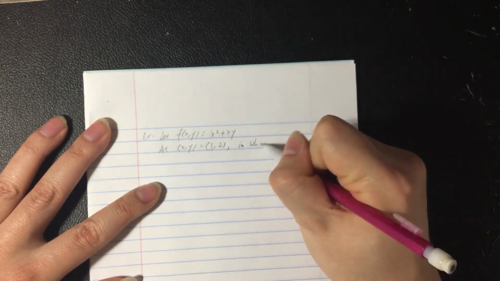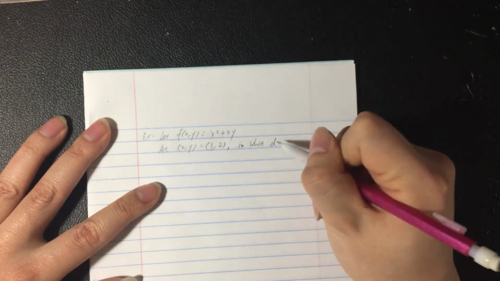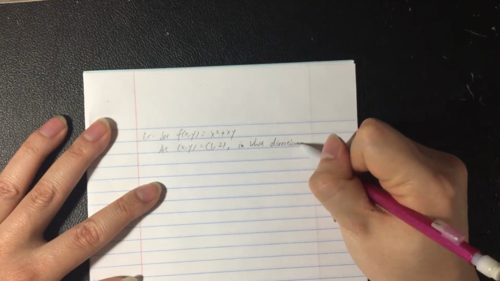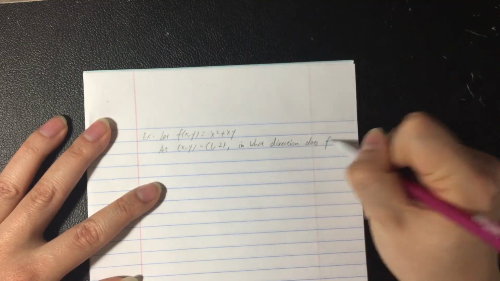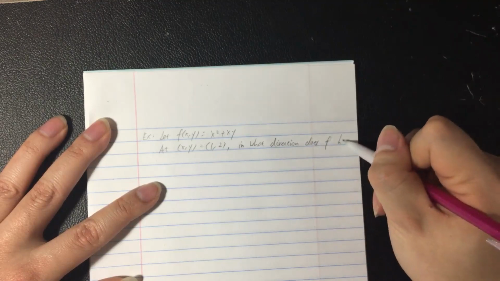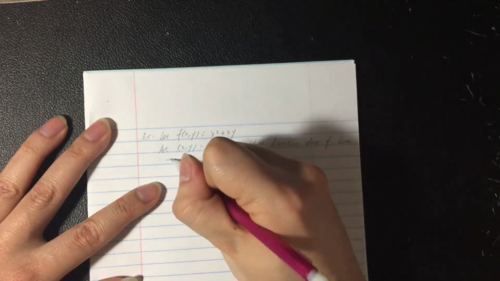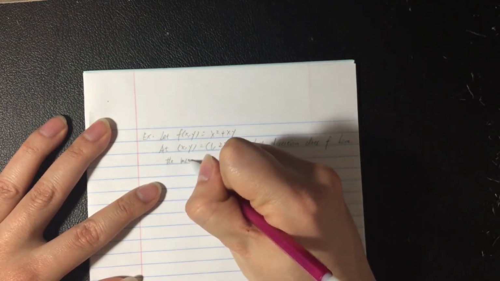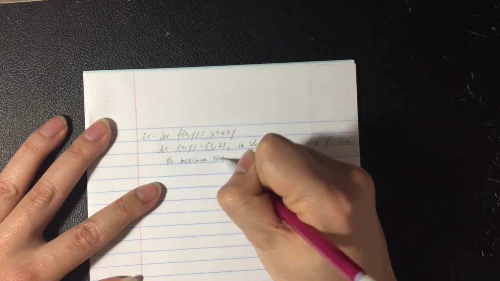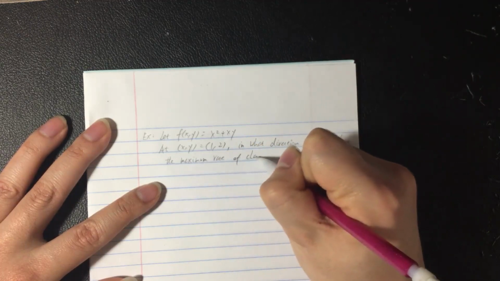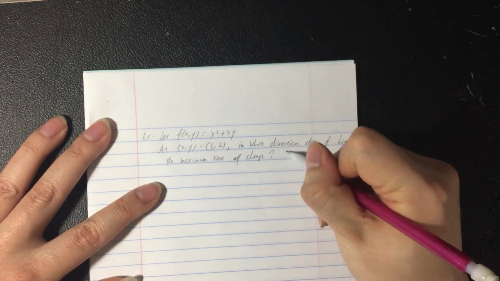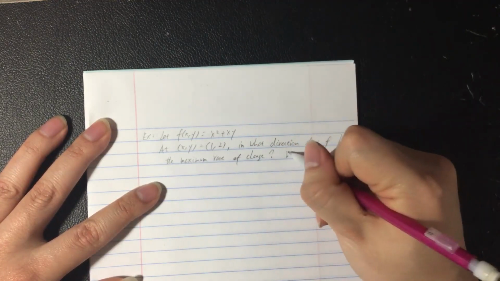In what direction does f have the maximum rate of change? And what is the maximum rate of change?